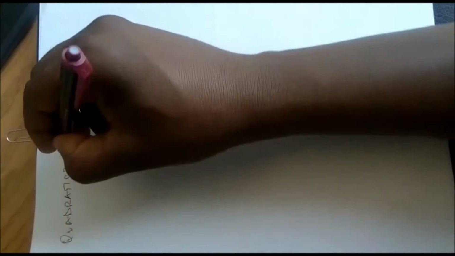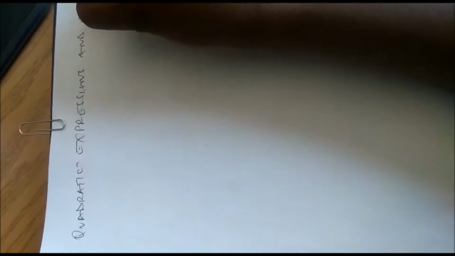Today I'm going to take you through quadratic expressions and equations. So first, we will look at quadratic expressions.